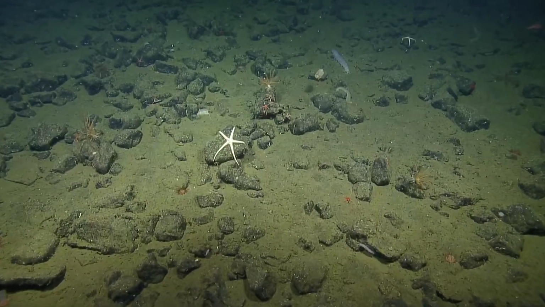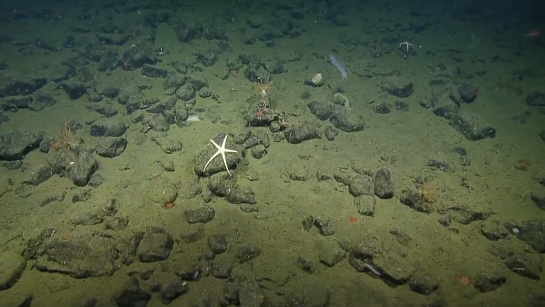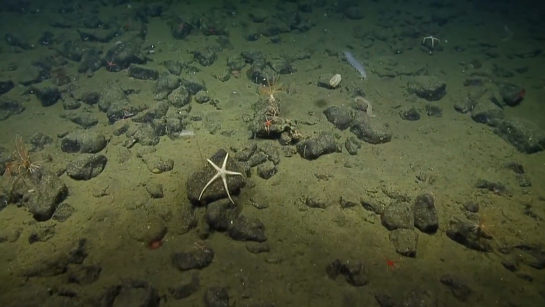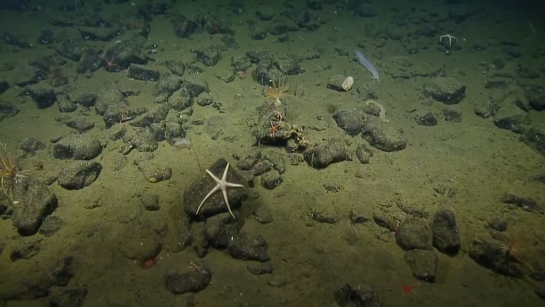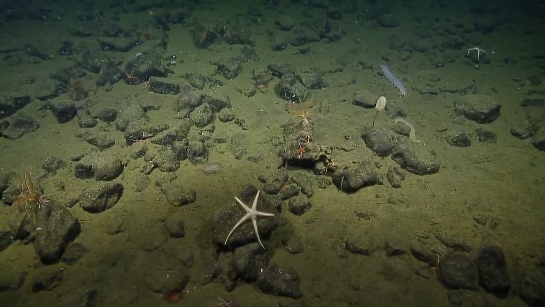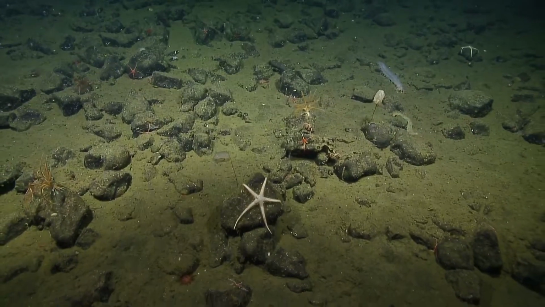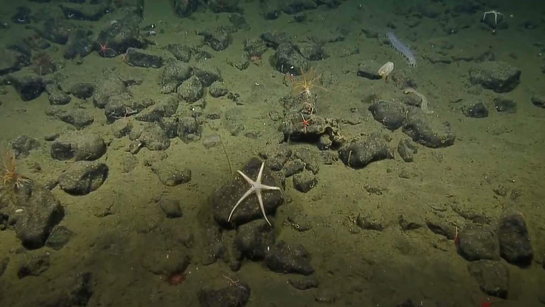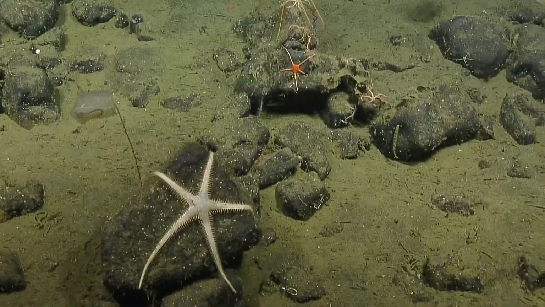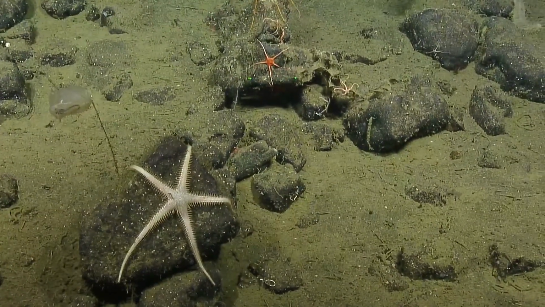Those little predator sponge guys there on each side. Those, I think, might be tunicates. I'm not sure if they're sponges. They could be. Zoom in real quick, Steve. Yeah, I don't know.